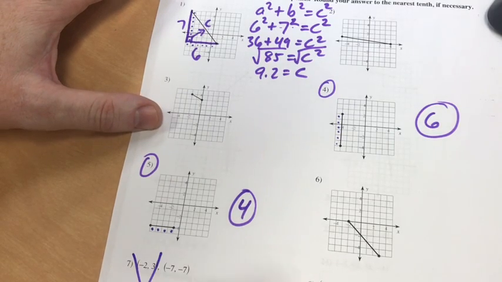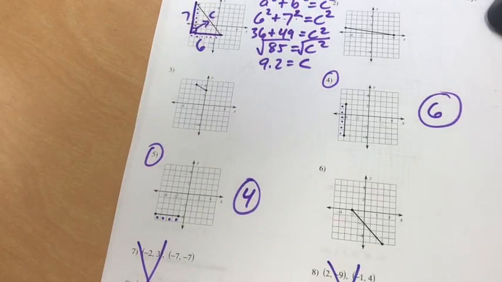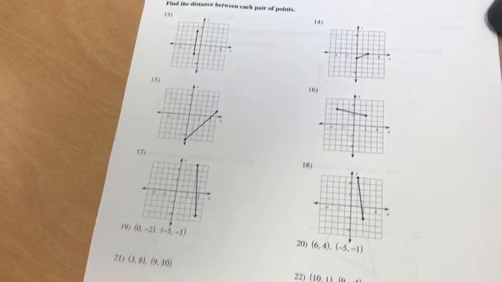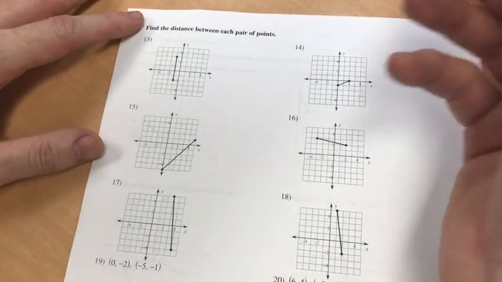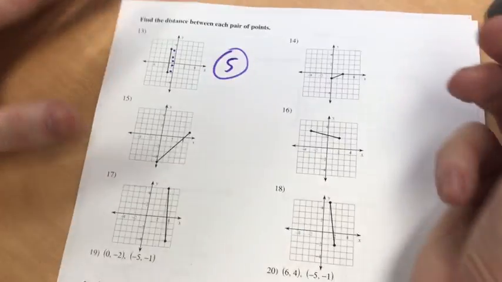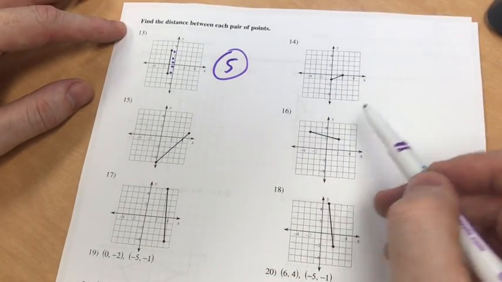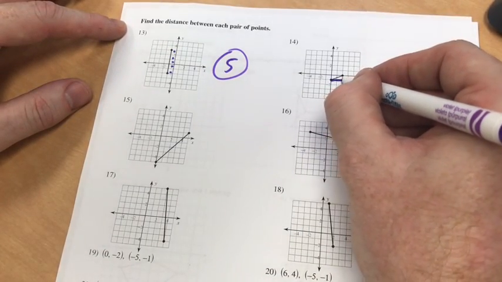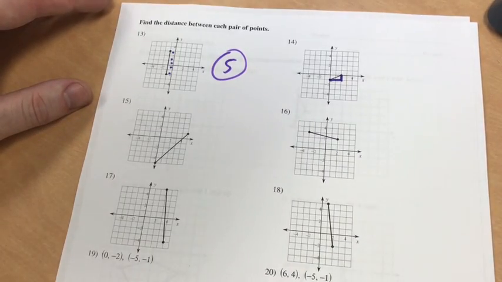Now, skip numbers 7, 8, 9, 10, 11, and 12. We don't do questions like those. We're going to move on to the back page. It's more of the same. Number 13, 1, 2, 3, 4, 5. That's it. But these that are diagonal, use the coordinate grid to draw your triangle.